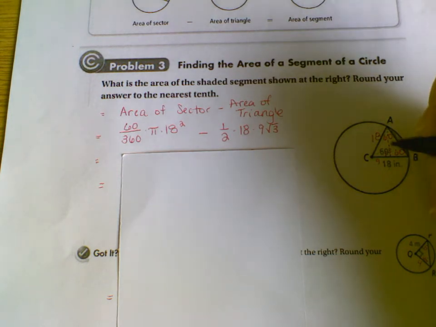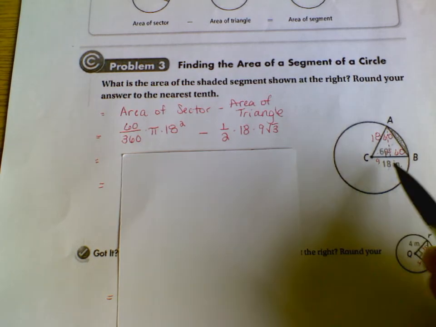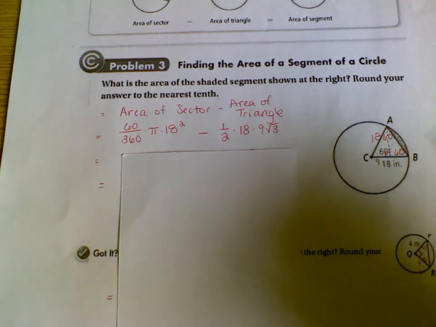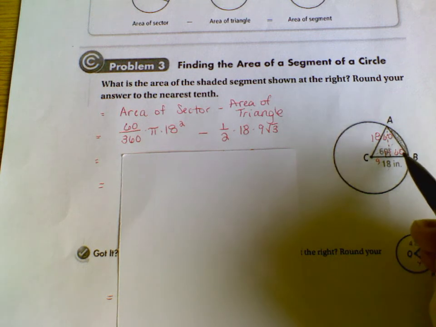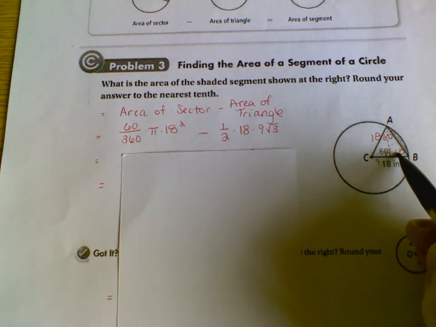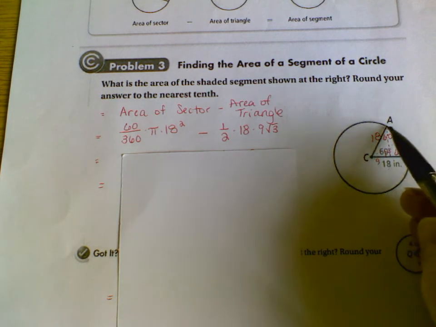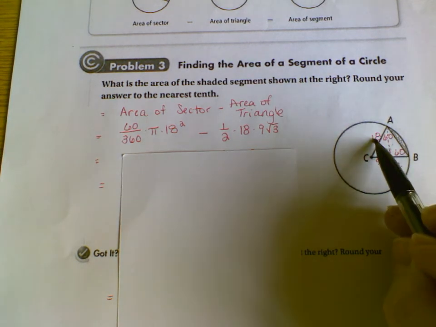You can put in your height there, and then notice that it will split it in half, so that'll be 9, just like our apothem did, and then it'll also split this angle. Now how did I know that both of these were 60? Here's why. This is a radius, so I know that that is 18.